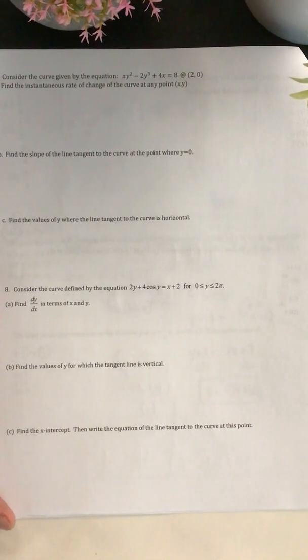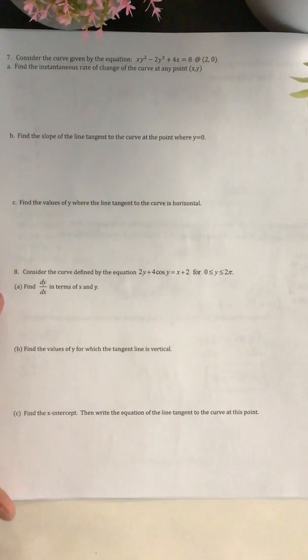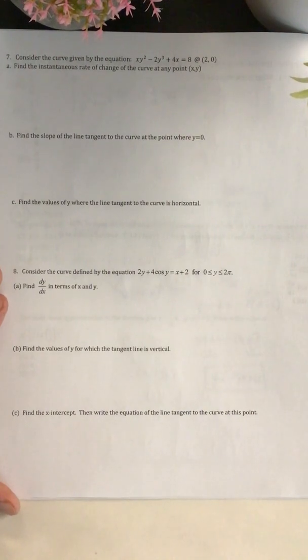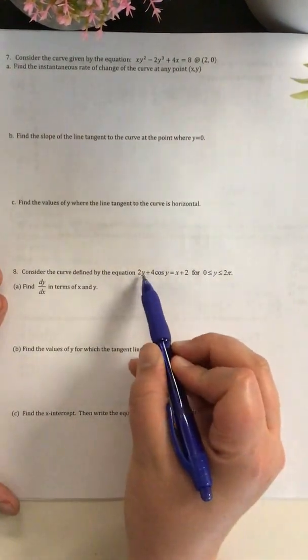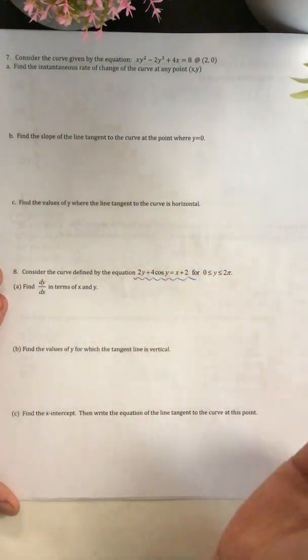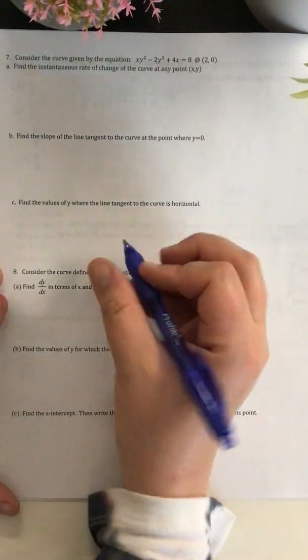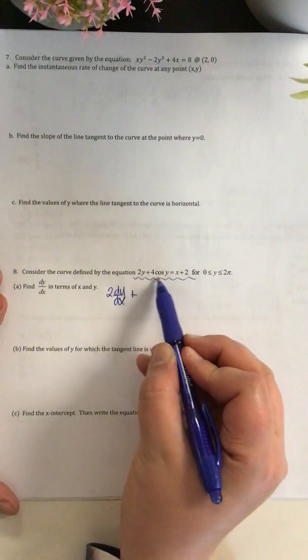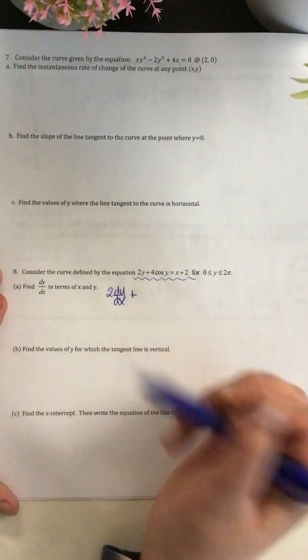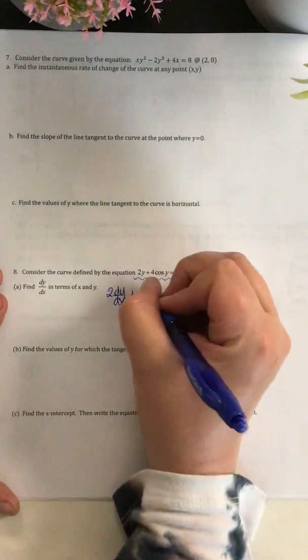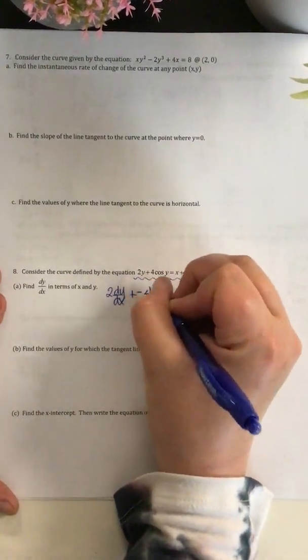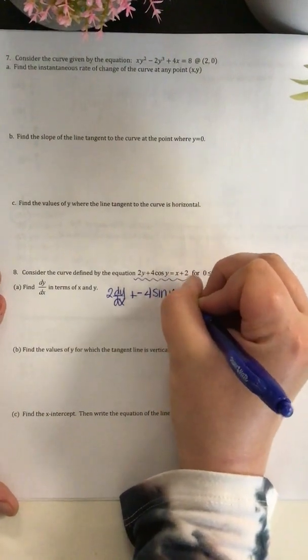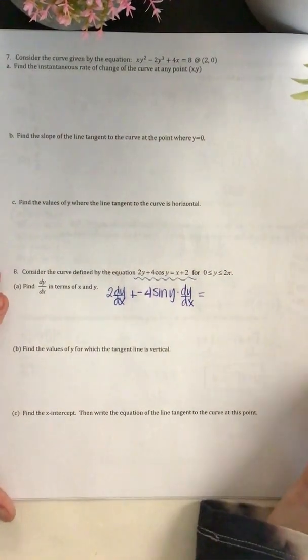Let's do 8. Okay, so remember, if your x's and y's are all jumbled together, when you take the derivative, anything that has a y in it, you're going to put a what at the end? Do you remember? dy dx. So if I'm doing this one, what's the derivative of 2y? 2 dy dx. Plus, what about 4 cosine y? What's the derivative of that? Negative sine. So negative 4 sine y, then what? dy dx. Equal to x plus 2.